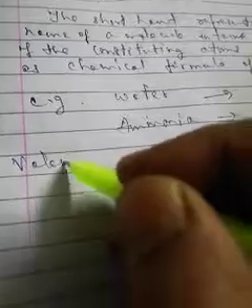So valency is actually the combining capacity of an element.